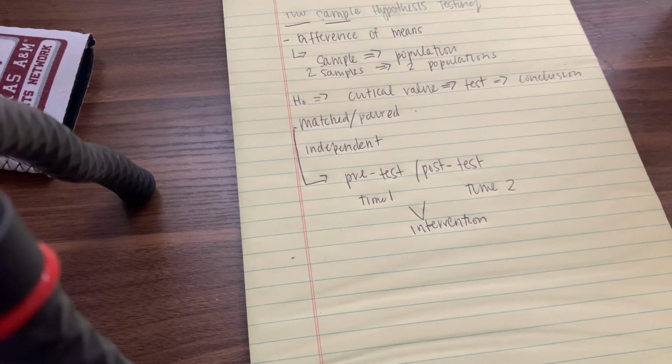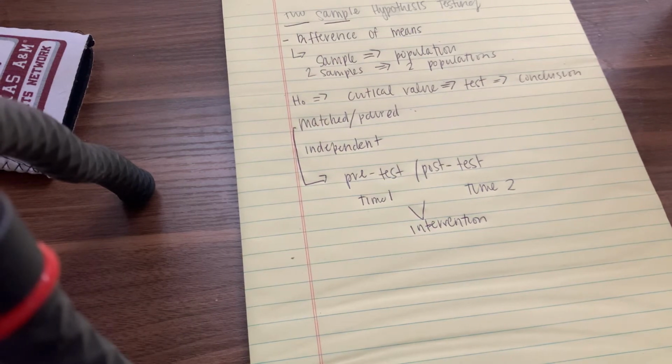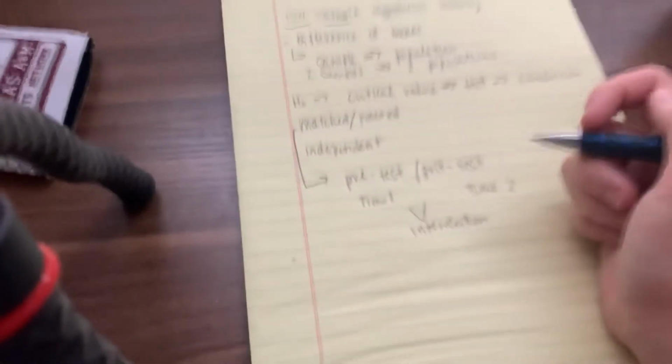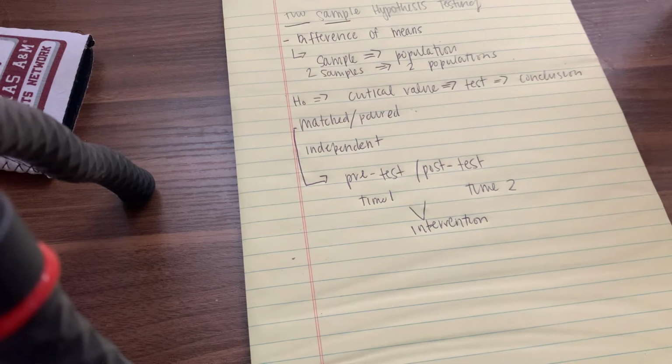Okay, so let's look at now, sorry, my water splashed, of course. Let's look now at an example.